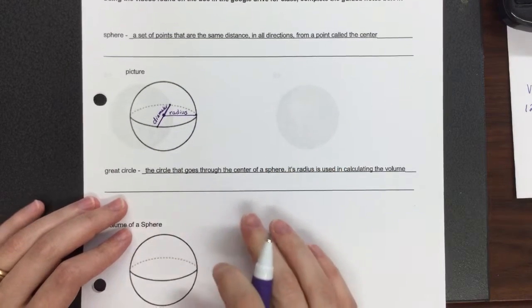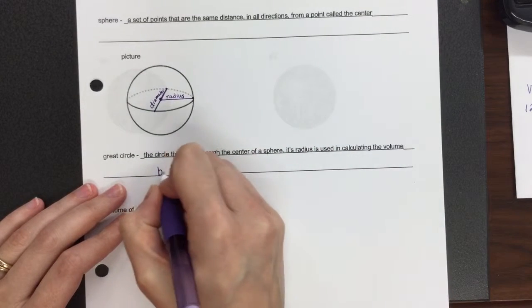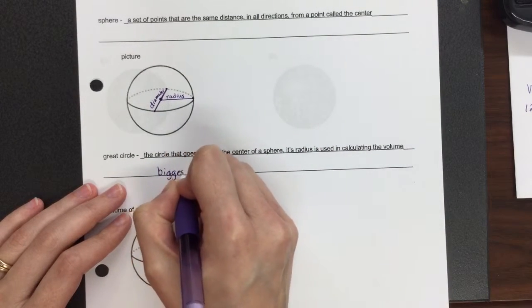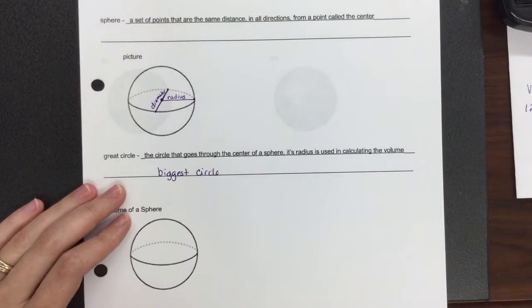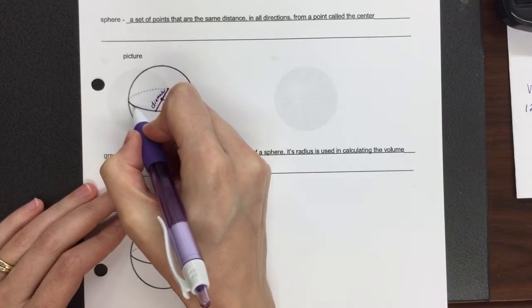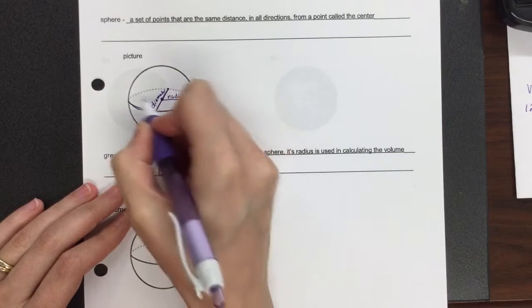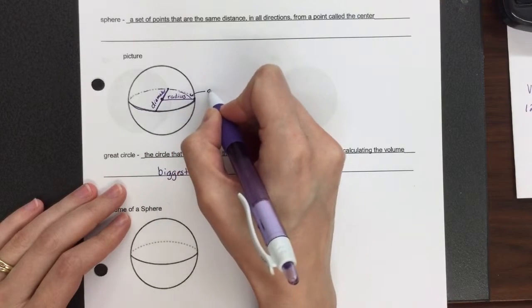The great circle is the circle that goes through the center of the sphere. It's also the biggest circle in the sphere, and its radius is going to be used in calculating the volume. So this right here, that's the great circle.